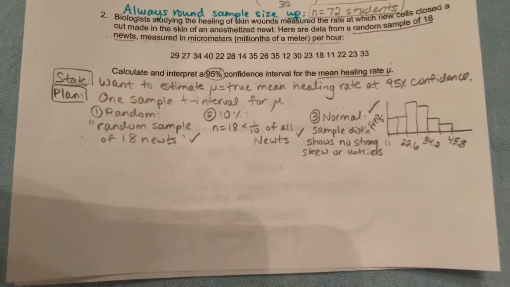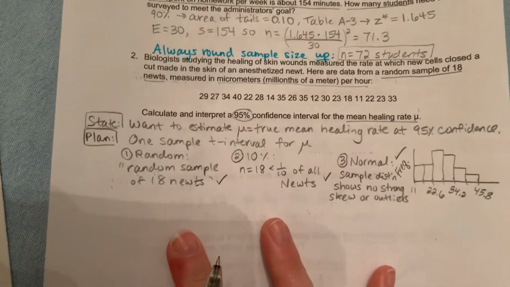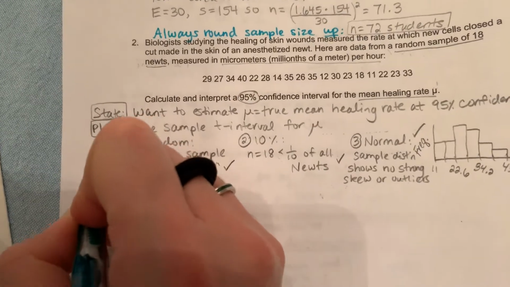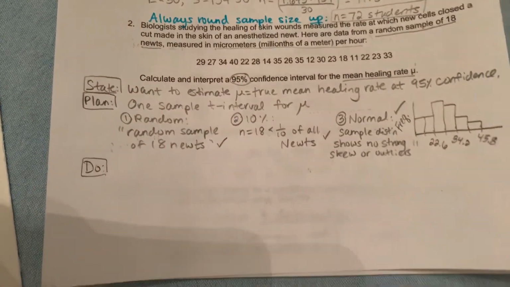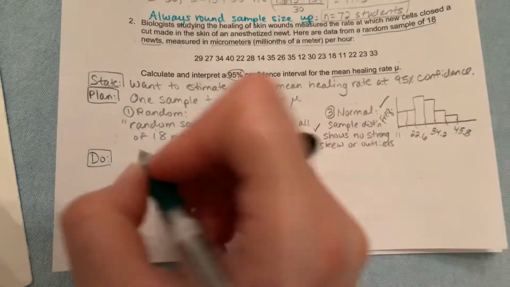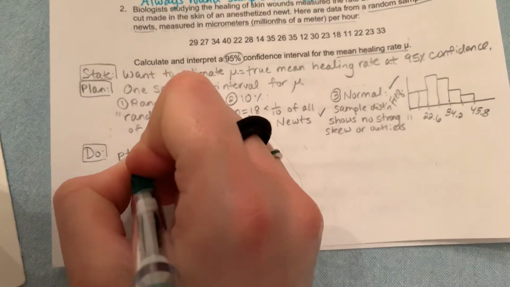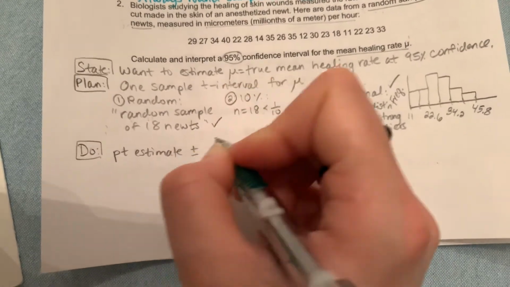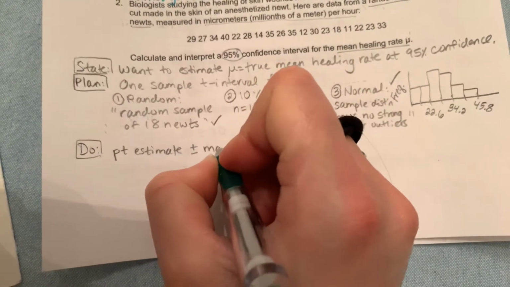All right, so now I am ready for that third step of do, and this is where it gives me some guidance in the previous page. It says to write out the general formula first. So I'm going to do that. I have point estimate plus or minus the margin of error.